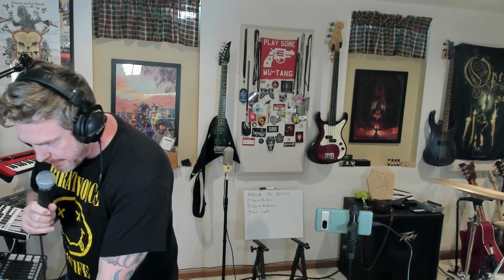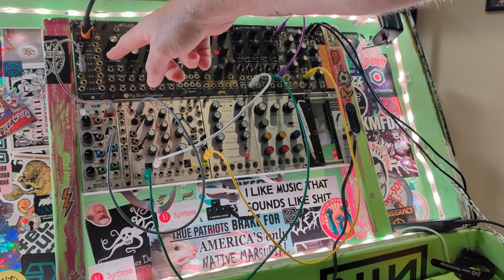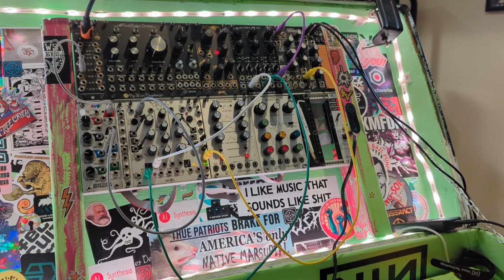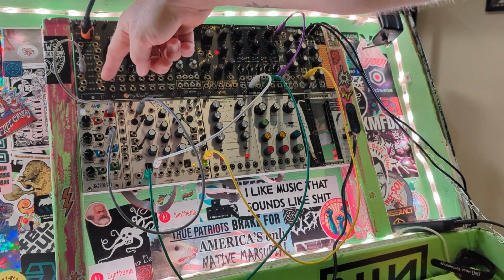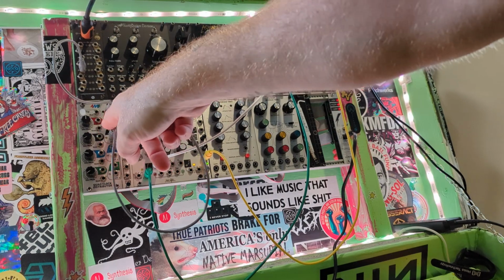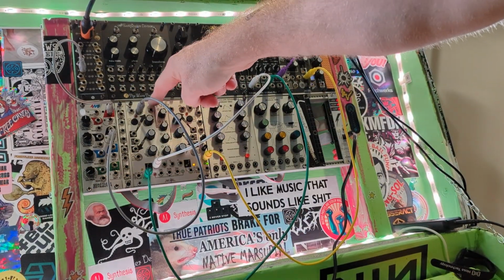So what's going on here is I'm sending a 120 BPM clock through MIDI into this Mutant Brain. This converts MIDI to control voltage. And the clock tick is going into my clock distributor here. I'm slowing it down by dividing the ticks by 16, so it's 16 times slower than the initial clock tick. And that slow clock tick goes into Maths as a trigger.